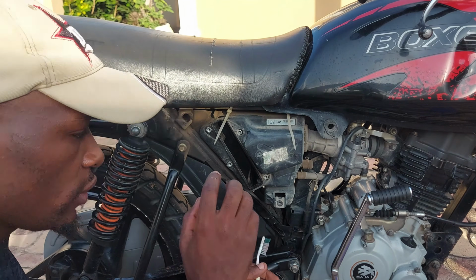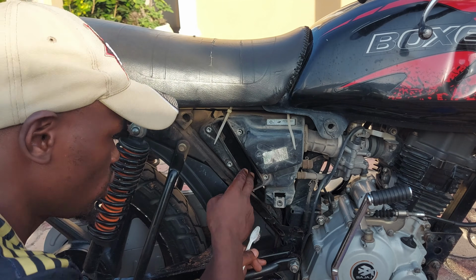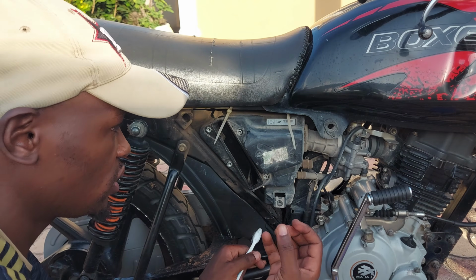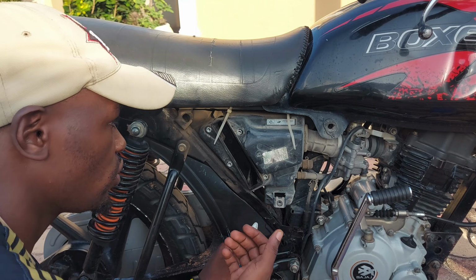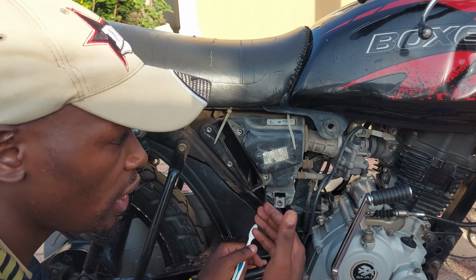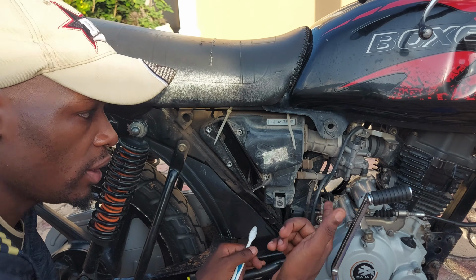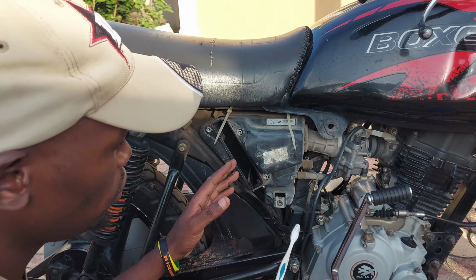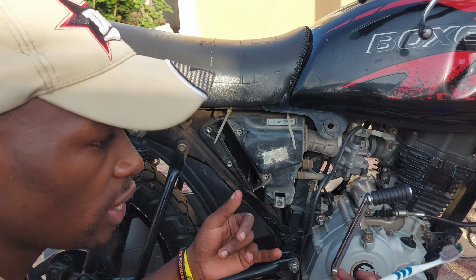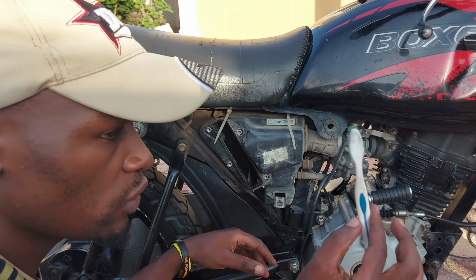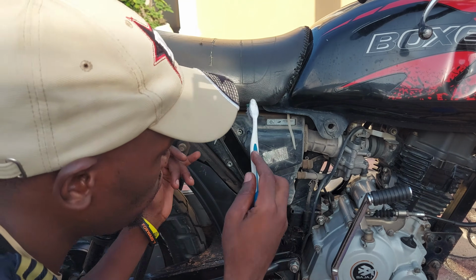And on this end, do whatever it takes, but don't let the water get into this one, because if water gets in, once you're using the motorcycle, it will suck the water in with the air, which will also affect the mix of fuel and air which goes to the engine. Don't use water on this one. You can use gasoline if you want to make it super clean, but personally, if you use the toothbrush like this one, it will work just great.